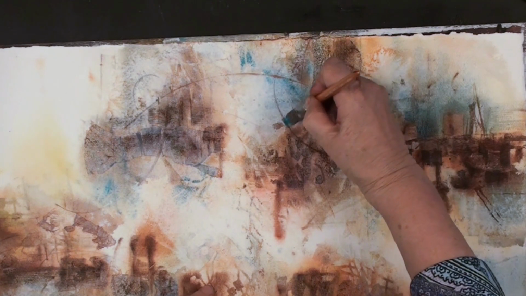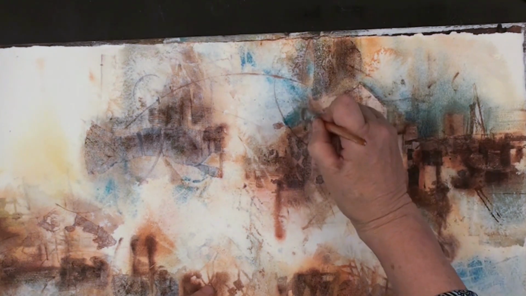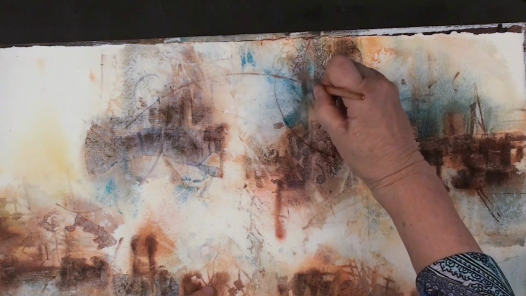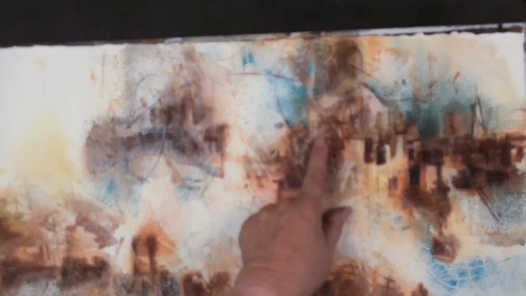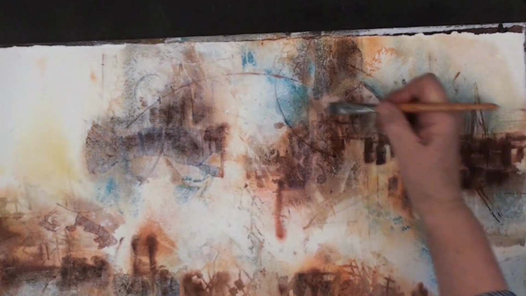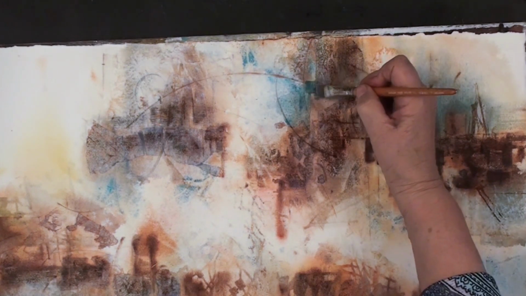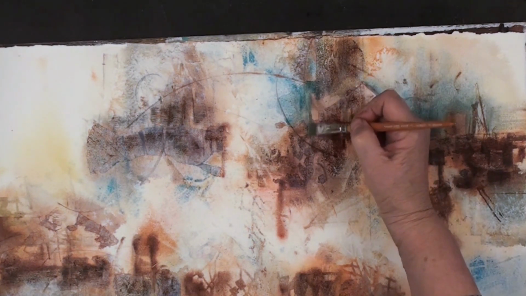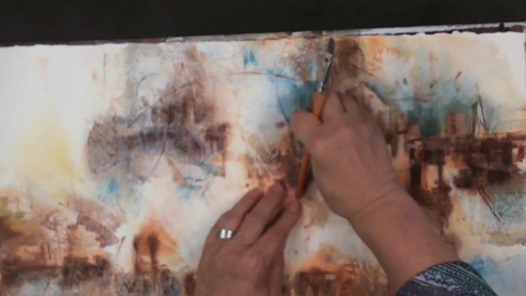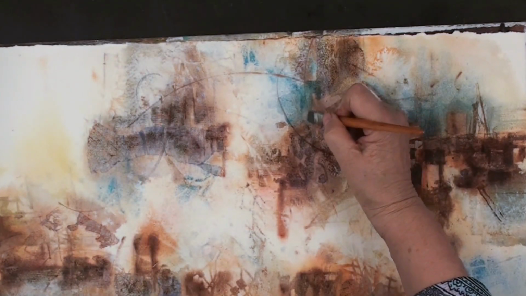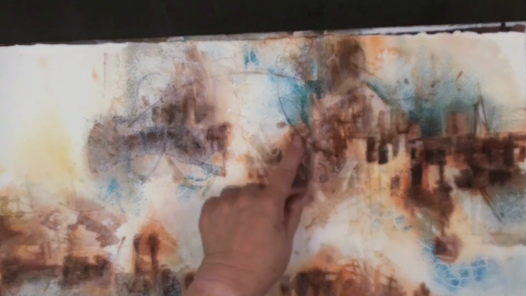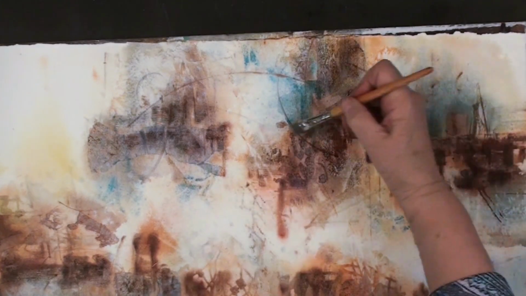Let's find some more shapes here. Starting to look like another building. Ooh, this is cool, with a little tower, almost like a castle. I see another shape here, kind of a roof shape.